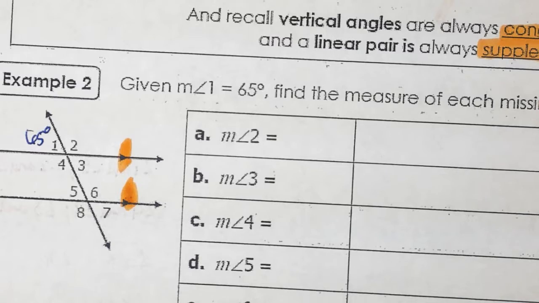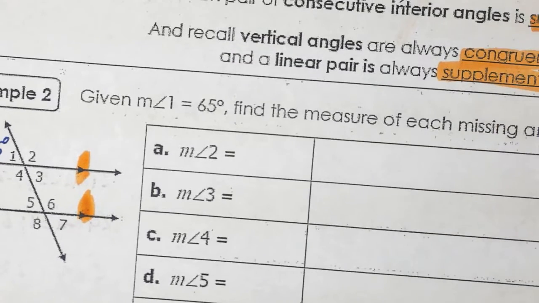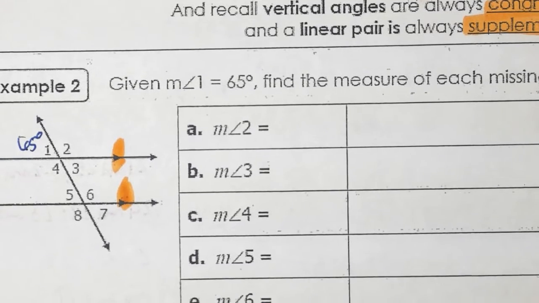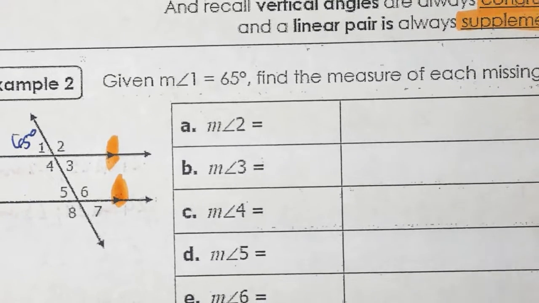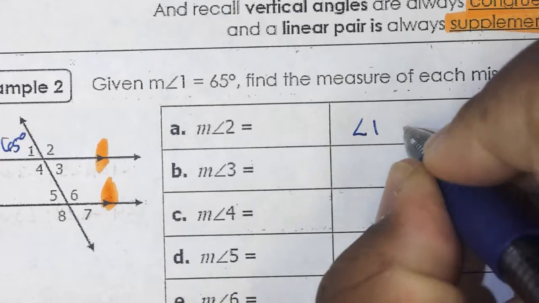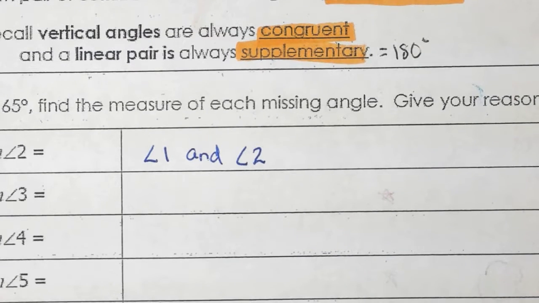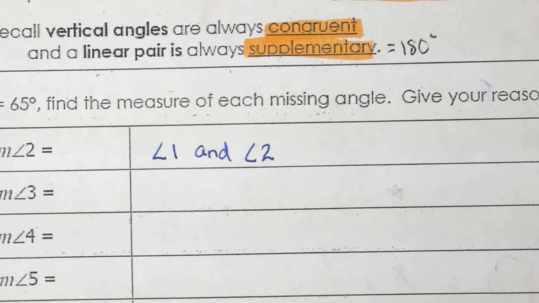Alright, then from there, the measure of angle 2 equals... before we even figure out the value of angle 2, let's talk about the relationship between angle 1 and angle 2. Angle 1 and angle 2, what is their relationship? Anybody know? Vincent, go ahead. This is the old one.